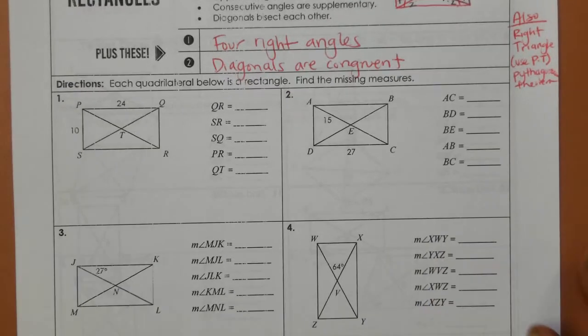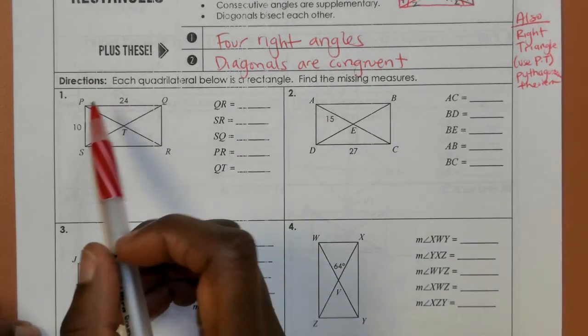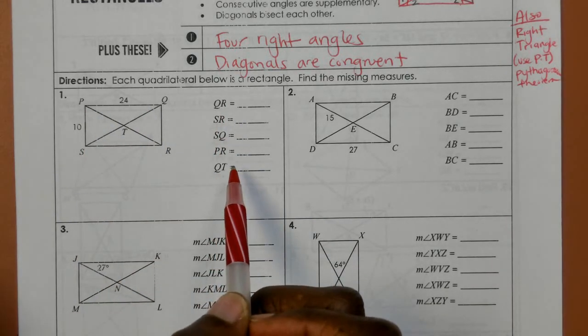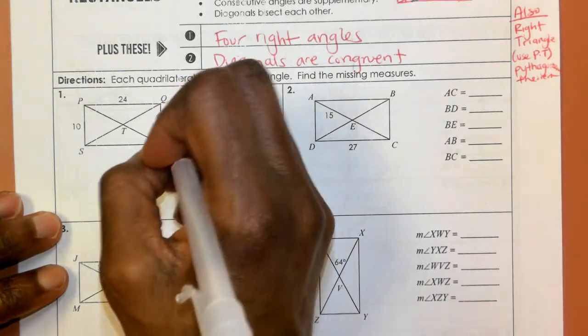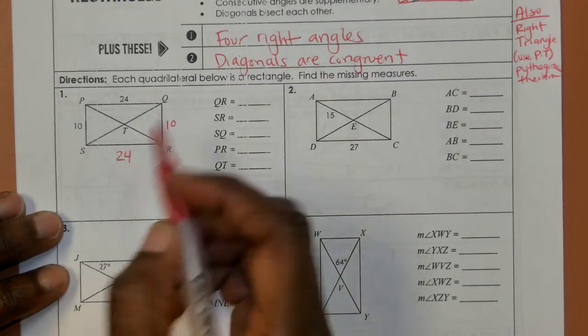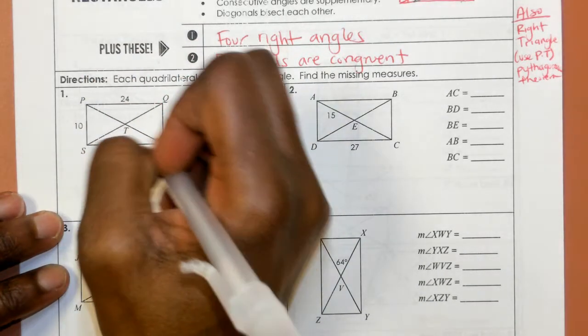Okay, so if we do a couple examples of the rectangle. Below is a rectangle, find the missing measures. They don't give us any angles and they don't care about any angles. All they care about is segments. We know off the bat these are equal, because on a parallelogram opposite sides are always equal.